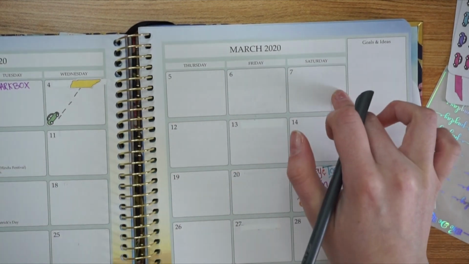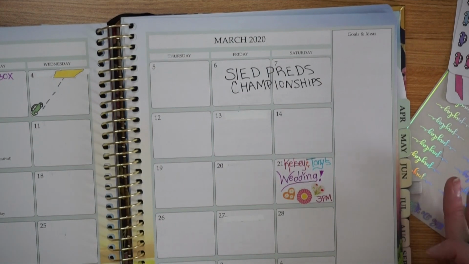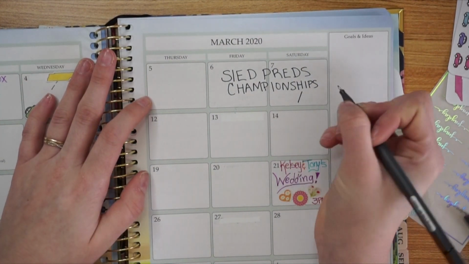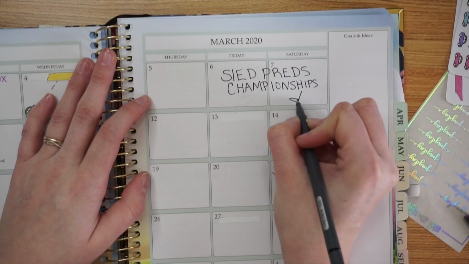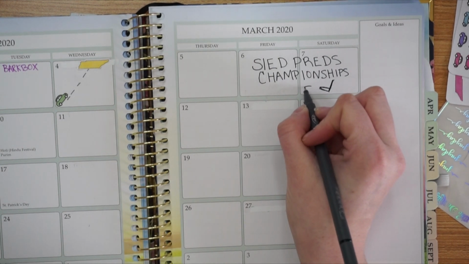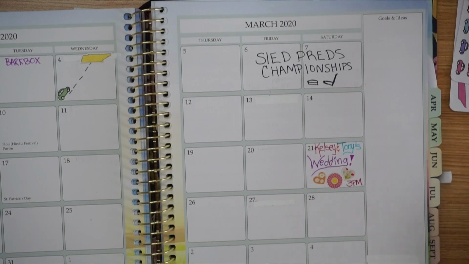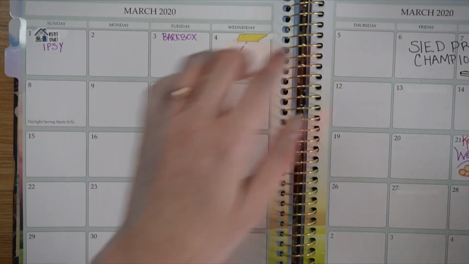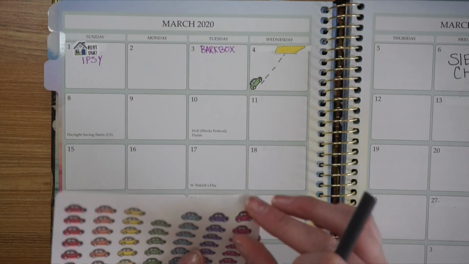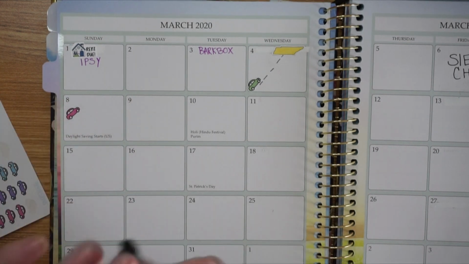Then on the 6th and 7th, primarily, my brother has his championship game. All right, we have the Sled Preds Championships. And then I'm going to do probably a little hockey stick. I always try to do a hockey stick, and then a little hockey puck too. So, Sled Preds Championships. And then on the 8th, I'm coming back home to Illinois. I'll just do a little sticker. I don't have an Illinois sticker, unfortunately. That's just symbolizing coming home.